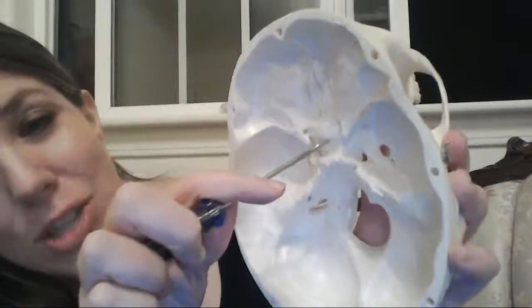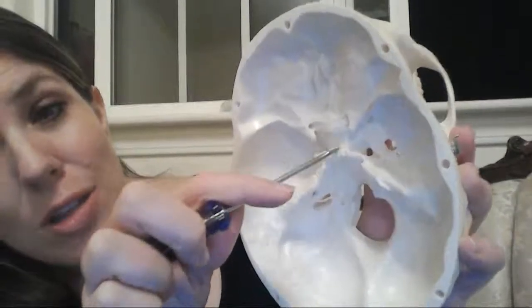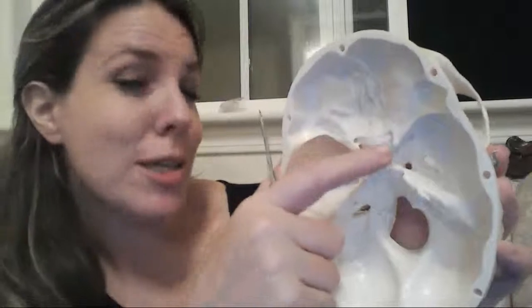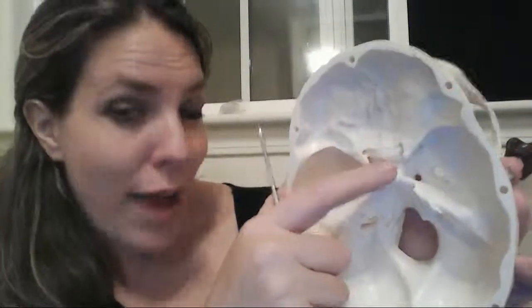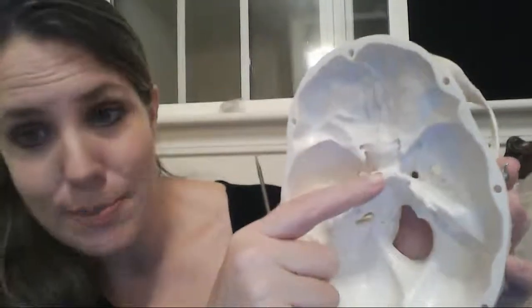But this has such an important function. This little thing is what houses your pituitary gland. It protects your body's pituitary gland. That's such an important gland. It produces so many hormones that you need to maintain homeostasis in your body. You don't want that baby getting messed up. So you need a nice bony little protective house for it, and that's the sella turcica.